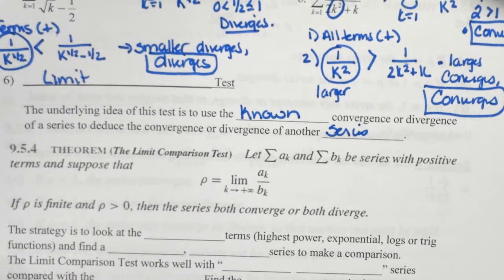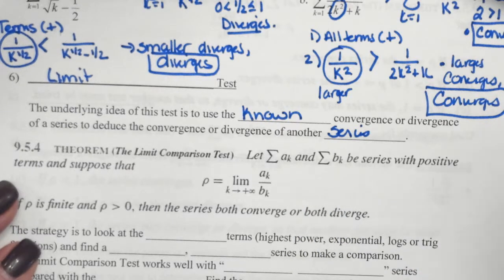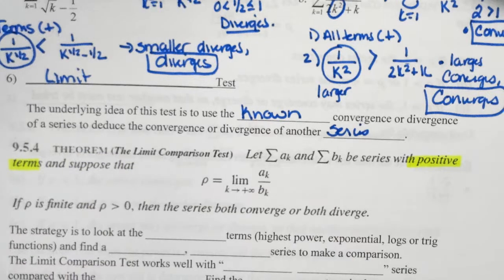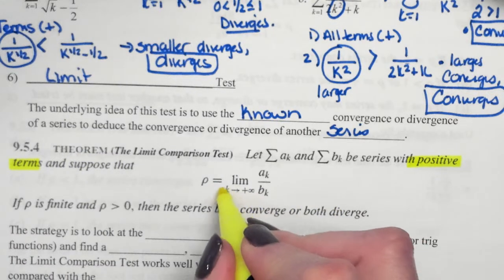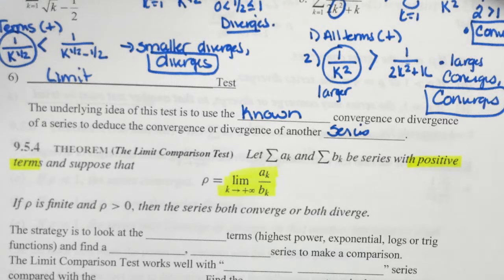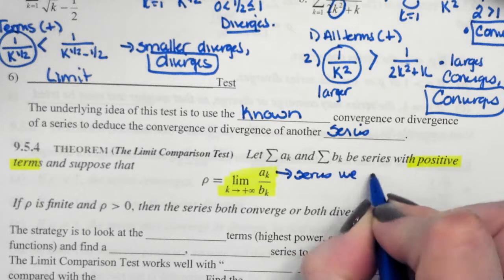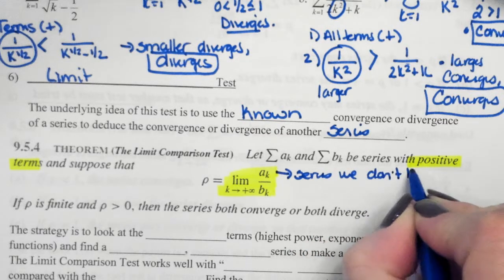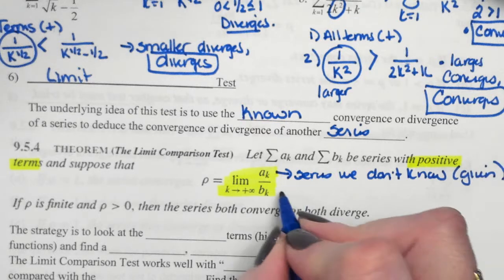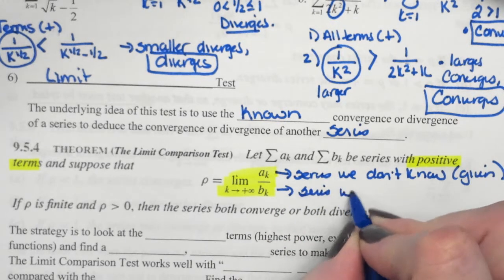So again, we're going to have a series given to us, and we have to pick a series. And again, all of our terms have to be positive terms. So the way the limit comparison test works is we're going to find the limit, and we're going to make a ratio. The numerator is the series we don't know what's happening with. That's the given. And we're going to divide it by a series that we're comparing it to, the series we know what's happening with.